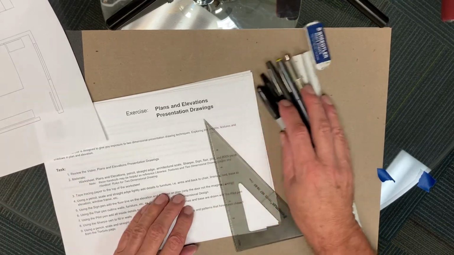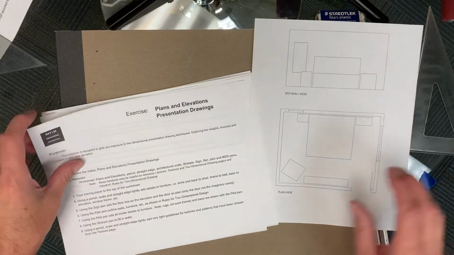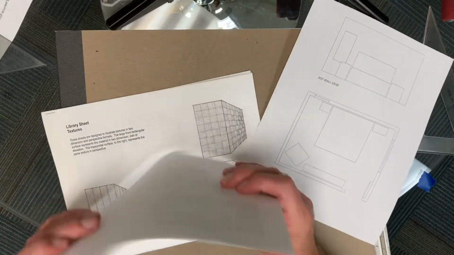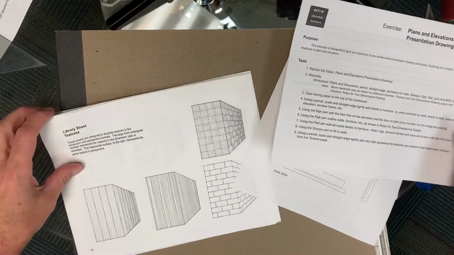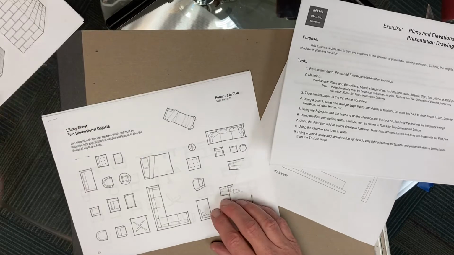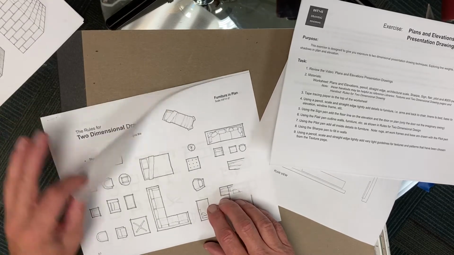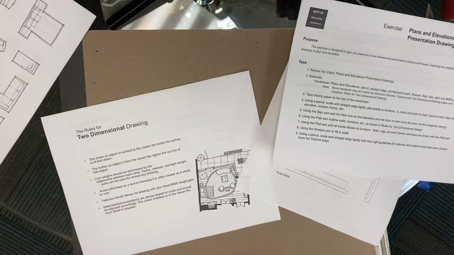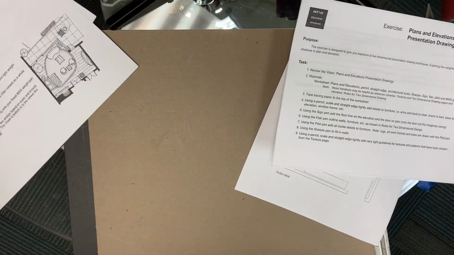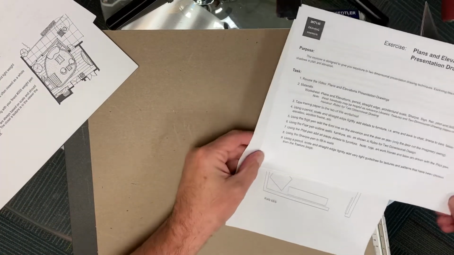It would also be very helpful on this exercise to have handy your assignment sheet, the library sheet of textures, the library sheet of two-dimensional objects, and lastly, the rules for two-dimensional drawing. All of those are under your Canvas site in freehand drafting.